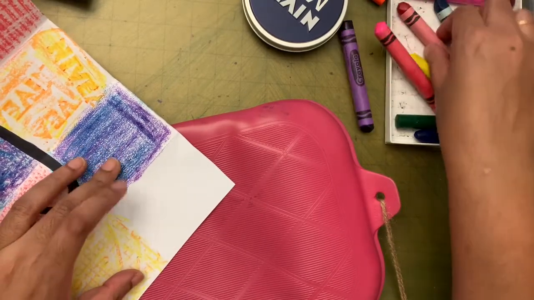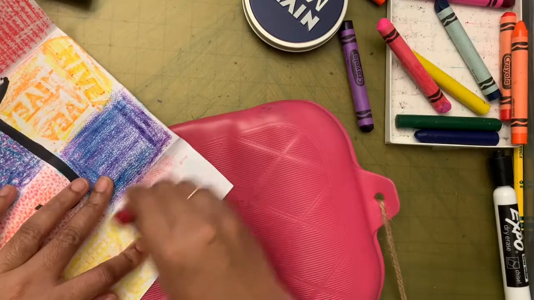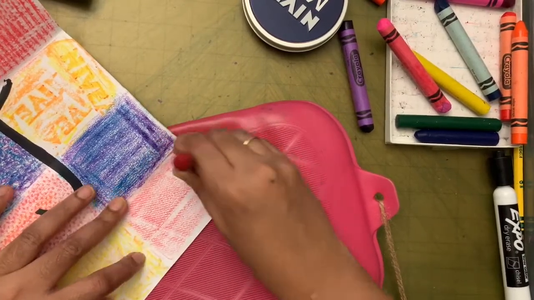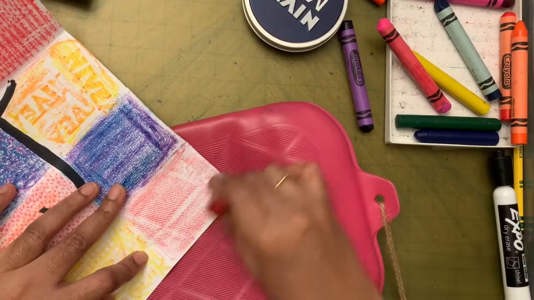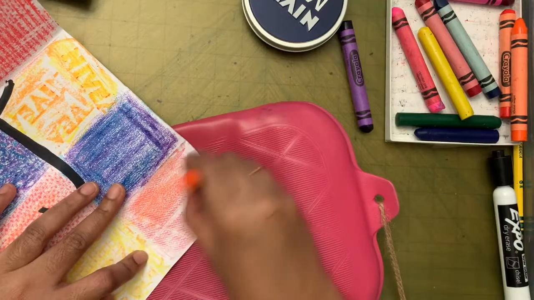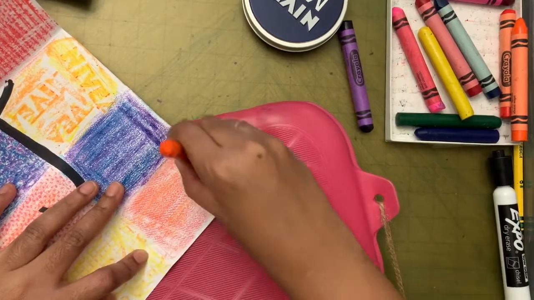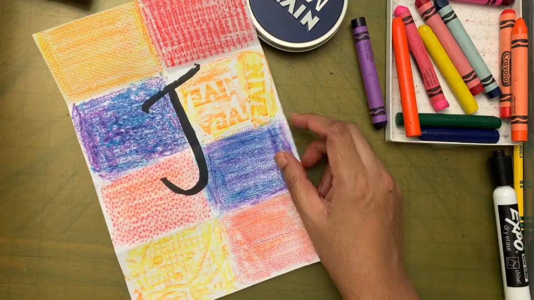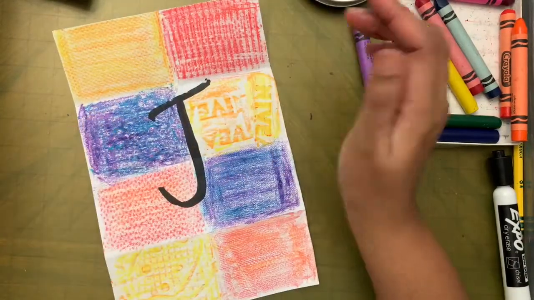Maybe I'll use red and then we have a nice textured paper.